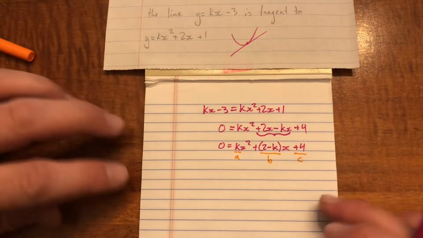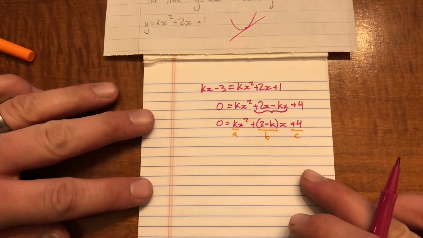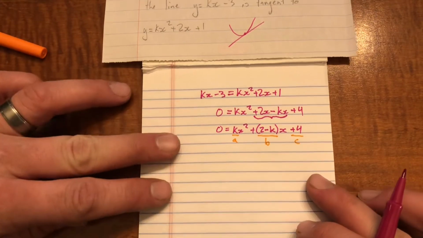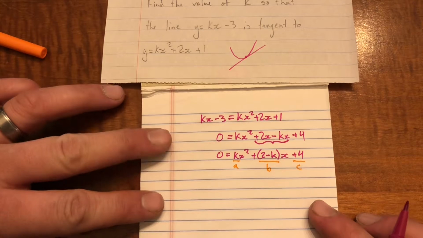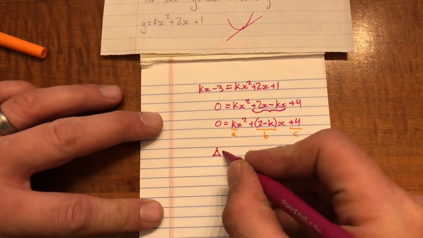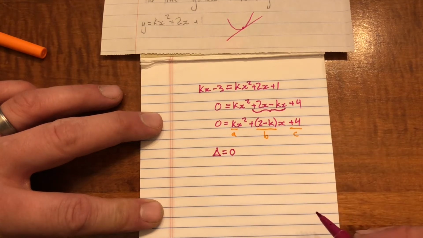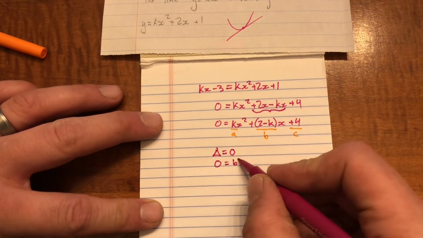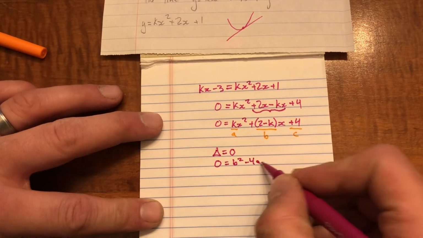And those are going to be our values that we'll use when we try to find whether or not we can find a value of k that makes this thing tangent. Now, for this to be tangent, that must mean that the discriminant has to be equal to 0. So 0 is equal to our discriminant, which is b squared minus 4ac.